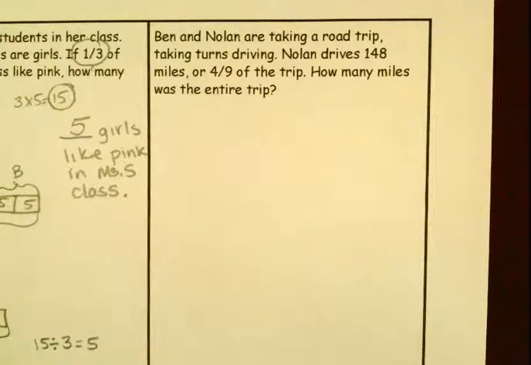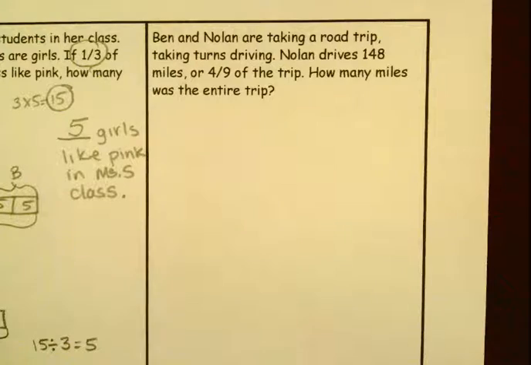All right, so we have Ben and Nolan taking a road trip and taking turns driving. And Nolan drives 148 miles, or 4/9 of the trip. How many miles was the entire trip?